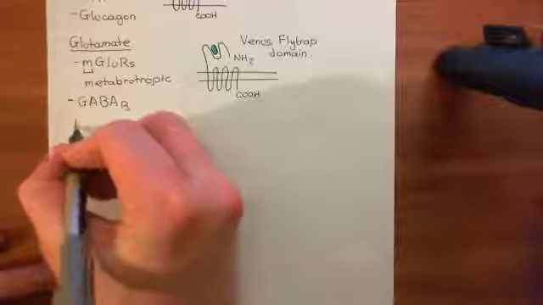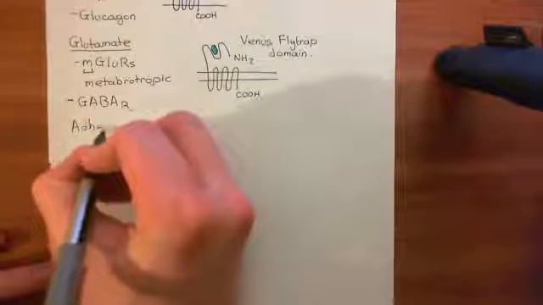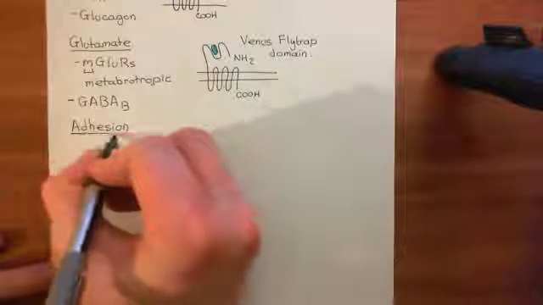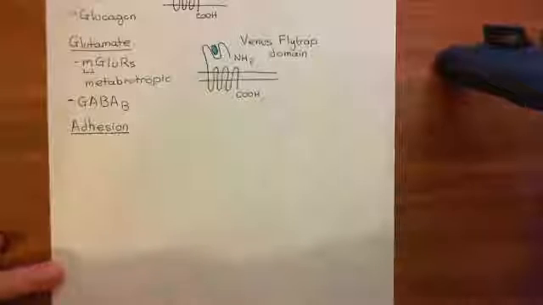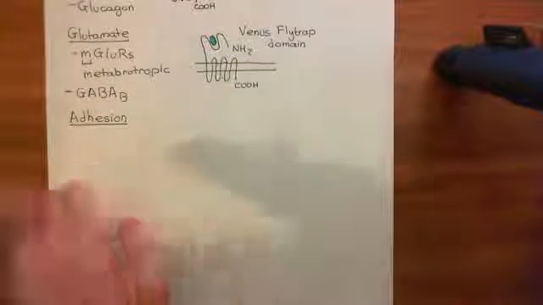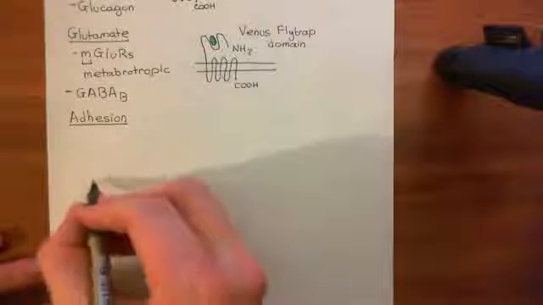Okay, so next up is the adhesion family of G protein coupled receptors, and basically this family is special because the ligand for the receptors within this family is not your conventional idea of a ligand where it's some free molecule. Instead, it's components of the extracellular matrix.